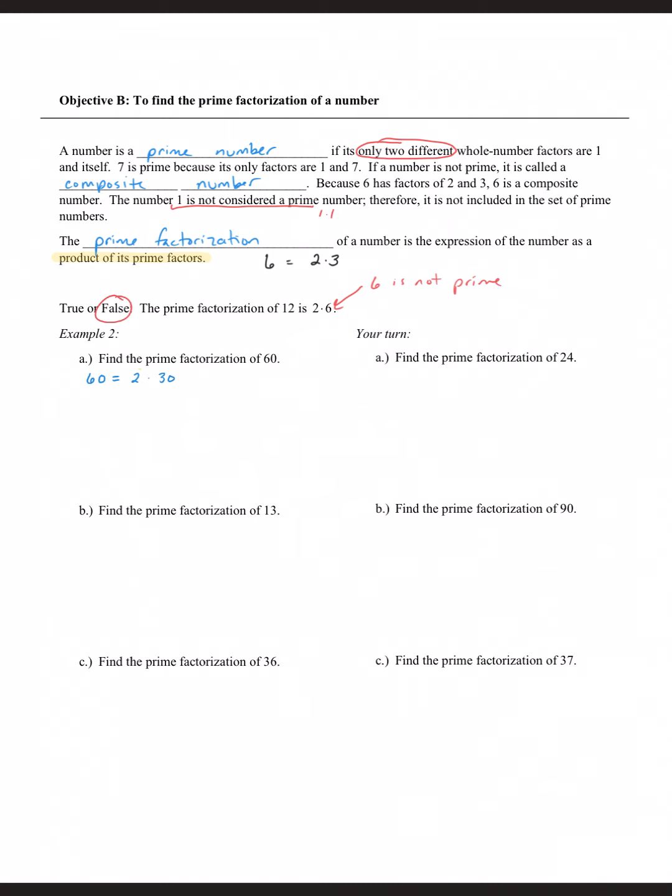Now we know 2 is prime, so I'm going to circle it. Then what I'm going to do is put another equal sign. Anything you had circled, write it again. Now we're going to change that 30 and rewrite that as a prime factorization. You could use 3 and 10. You could use 6 and 5. It doesn't matter what you use. I'm going to go with 6 and 5. And then you ask yourself, okay, are either of those prime? Well, I know my 5 is prime, and that 2 is still prime, so I put circles around them.